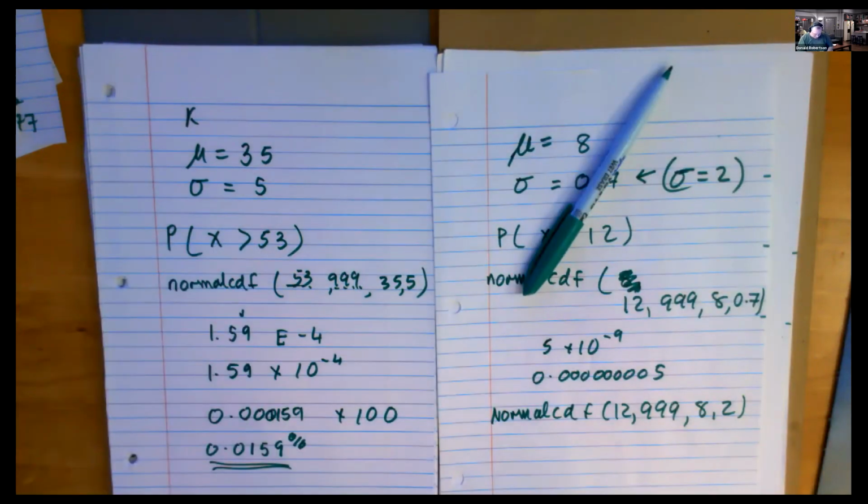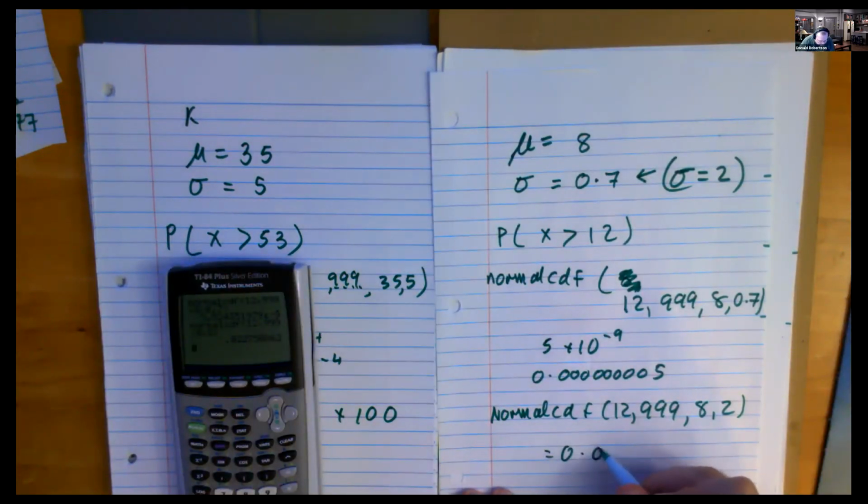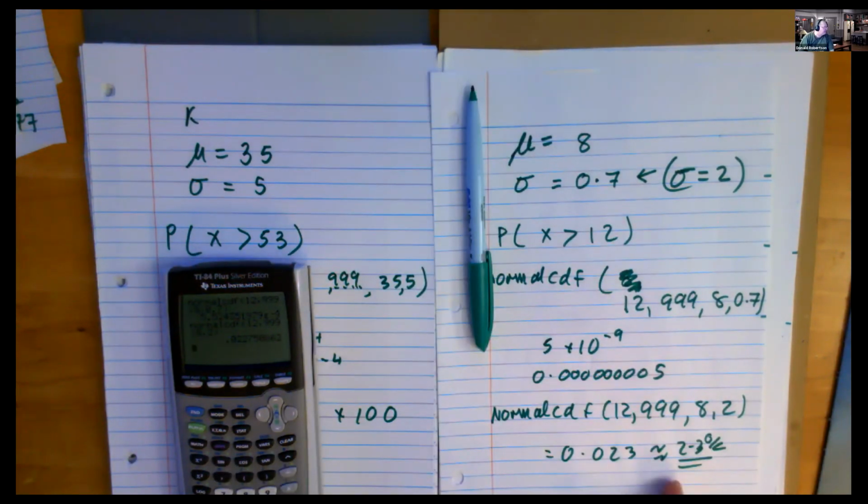So that will make a little bit of difference to what my answer would look like. And this time I end up being 0.023, which is about 2.3% of the time. I like that answer better.